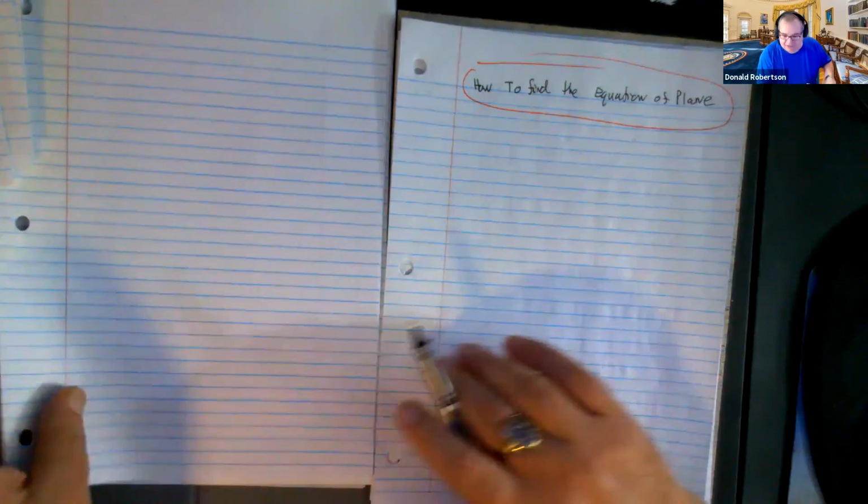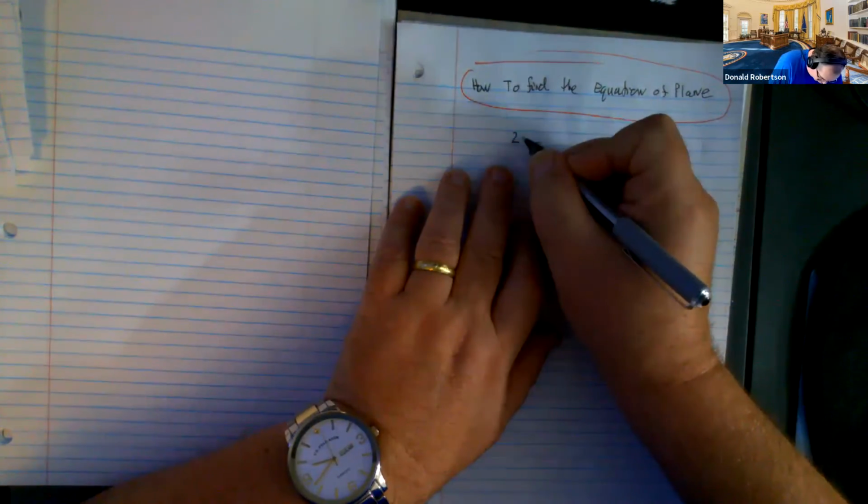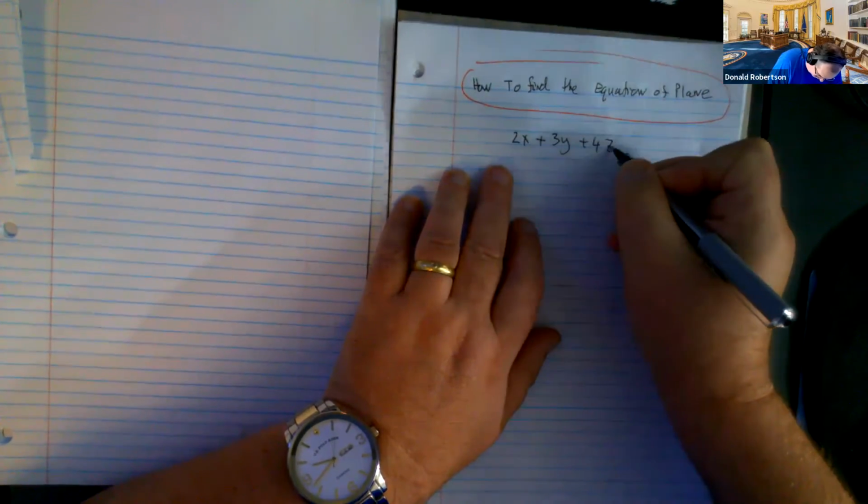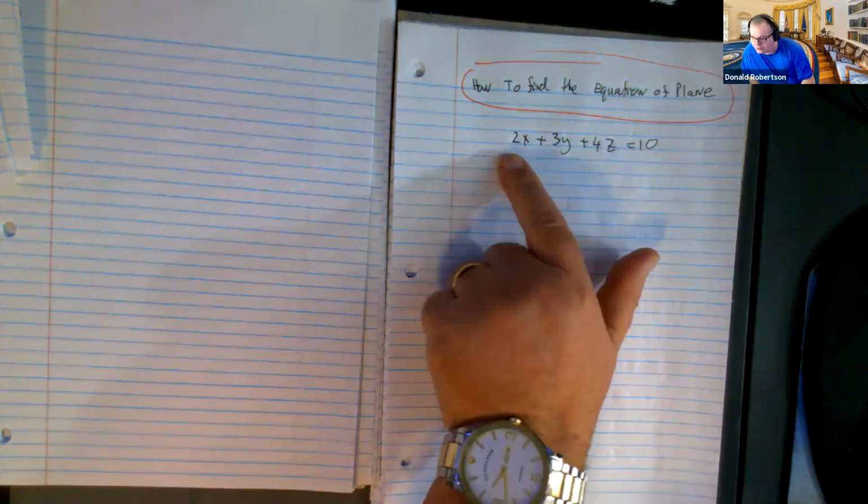Do some theory. You know, a plane is a flat piece of paper, right? It's orientated at some angle and it's in 3D space and it goes everywhere. You know that I've already told you that equations of planes look like this, right? They're a linear combination of x, y, and z. So pretty much the question is, well, how do we find this equation?